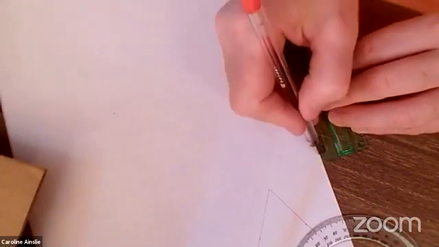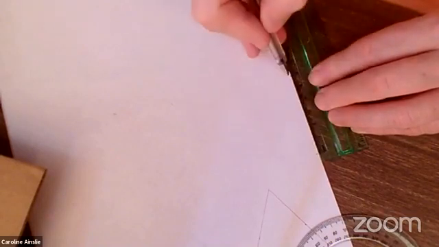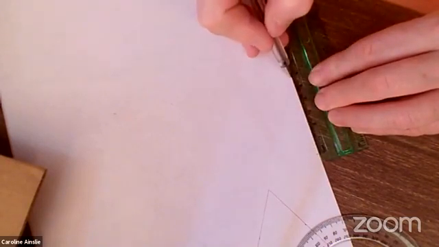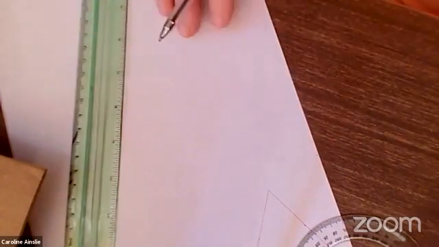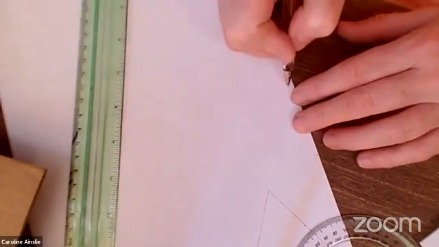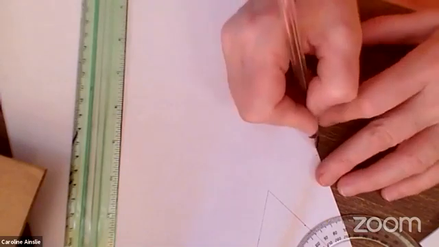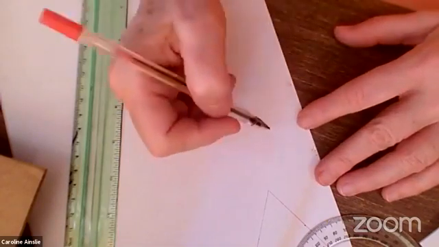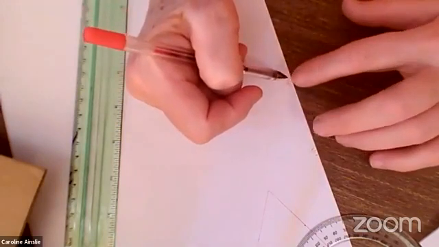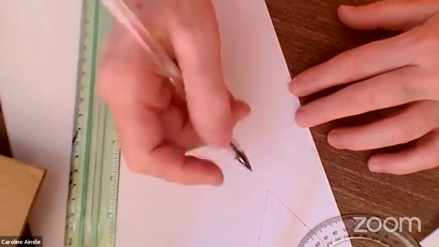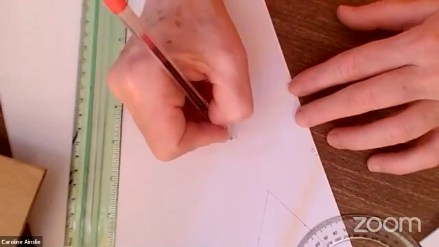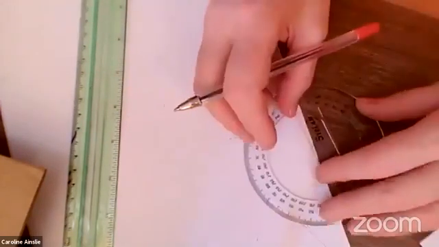So we'll draw 6 centimeters here. And the angles for this are 69 degrees. And then, that means the top one is 180 minus 138, which is 42. So the top one will be 42 degrees. So we want 42 degrees on both directions.